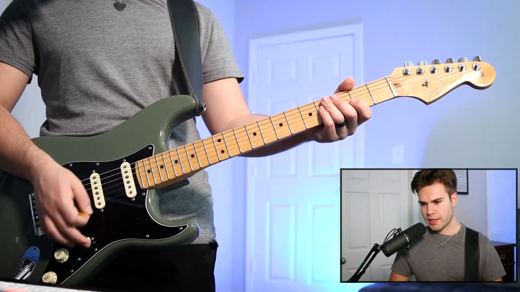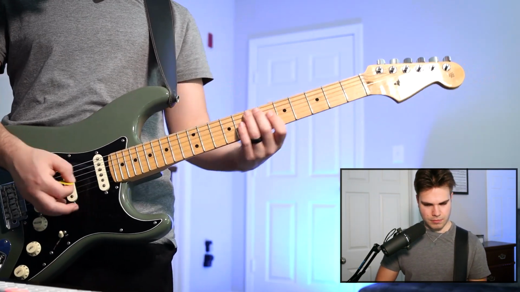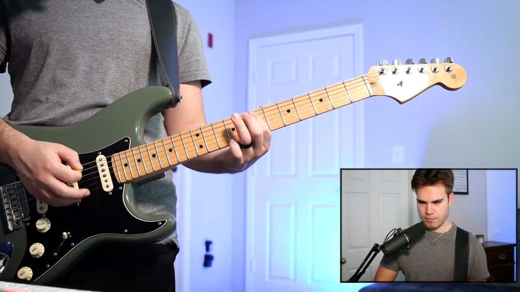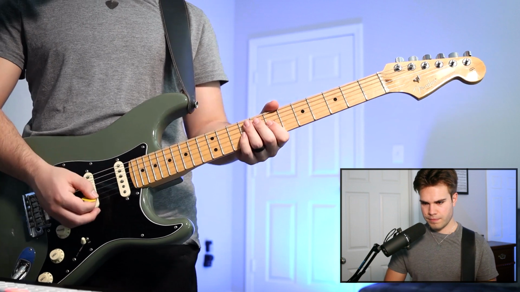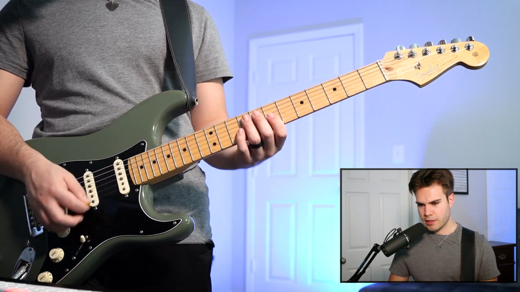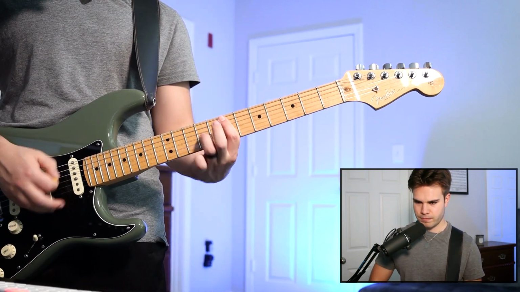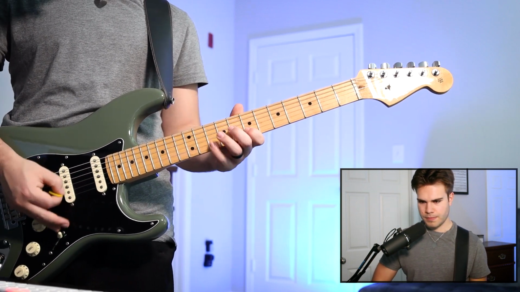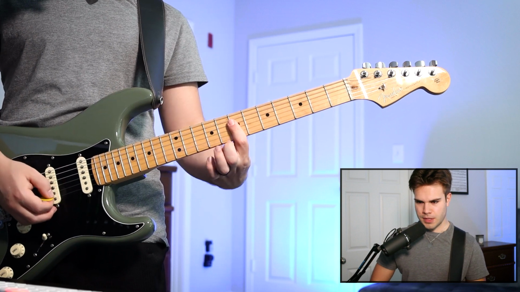and then he adds a lick that kind of sounds like this. So basically, it's just an ad-lib there. And that's in that pentatonic scale, starting on that 7th fret.